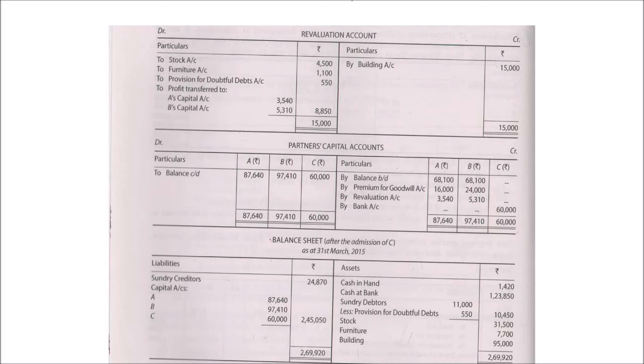Now premium for goodwill account is divided among A and B, 16,000 and 24,000. So by premium for goodwill account 16,000 in A's column, 24,000 in B's column. Revaluation profit is also transferred to partners' capital account, credit side, by revaluation account 3,540 and 5,310. Now amount brought by C as his capital, by bank account, amount in C's column 60,000.